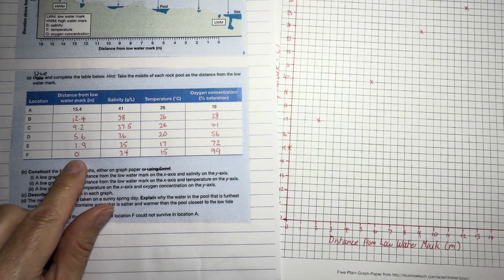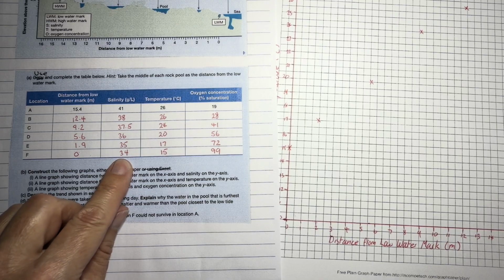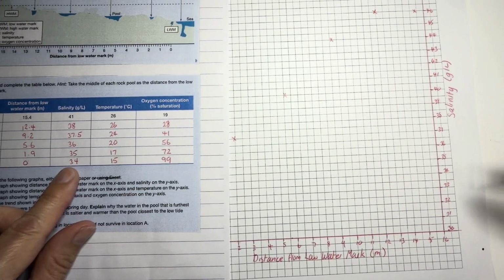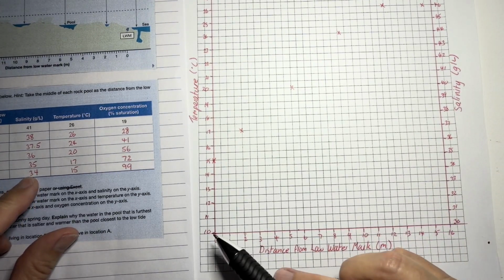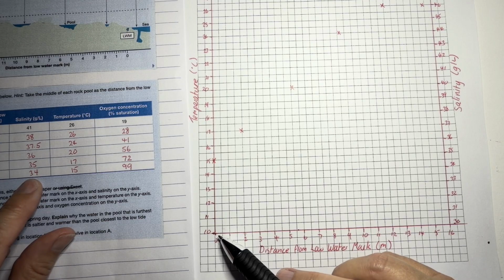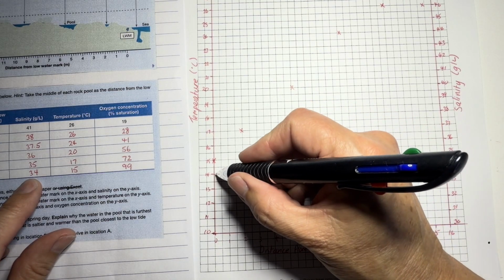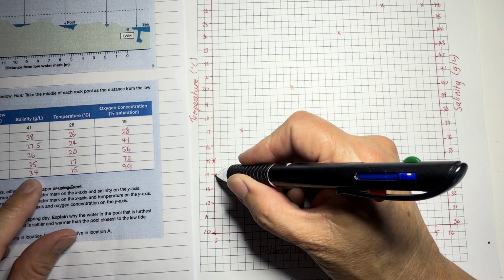So at distance from the low water mark 0, the salinity is 34. And I'm using this scale this time because this is my salinity scale. So 0 distance, salinity has got to be 34. And instead of crosses, to be different, you don't have to use different colours or highlighters or whatever, just use a different symbol.